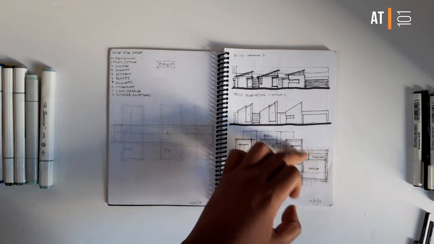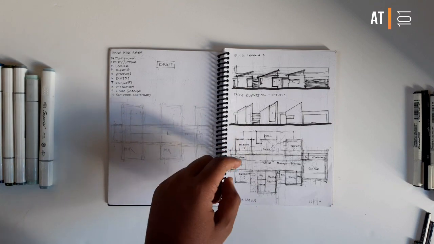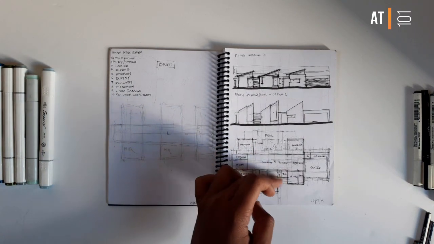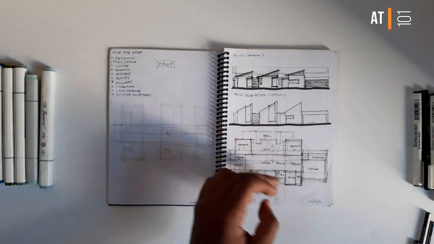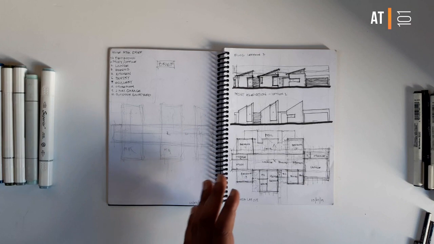You have the garage, kitchen, study, and storage, which in the real model ended up being a common toilet for these 2. Then you had the master bed with its own private courtyard and an entry hall here, scullery, pantry. Generally, this was what's happening.